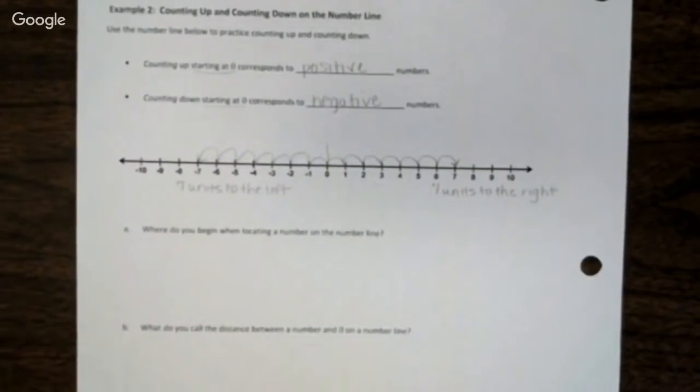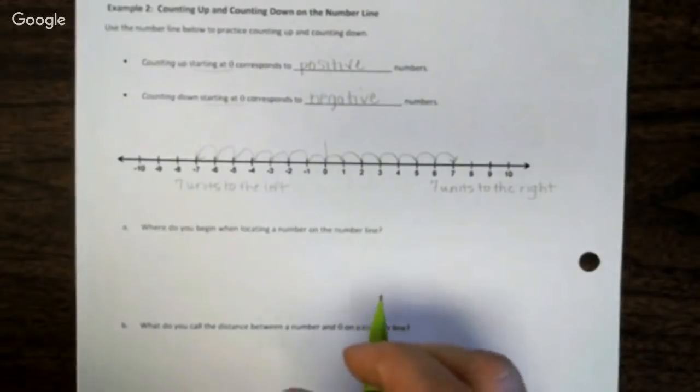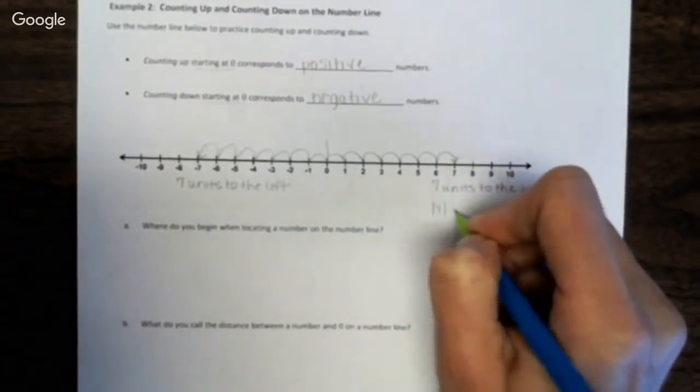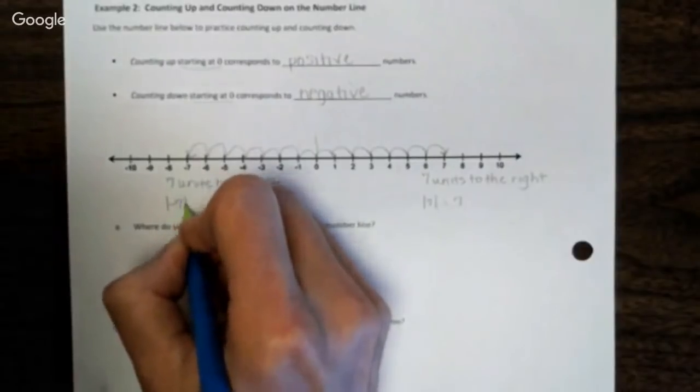Now, we can even talk about these arrows are pointing in different directions, but they are the same lengths. We call that absolute value. So we could say the absolute value of 7, remember that's the distance from 0, is still 7. But the absolute value of negative 7 is also 7. It still has a length of 7, just in a different direction.